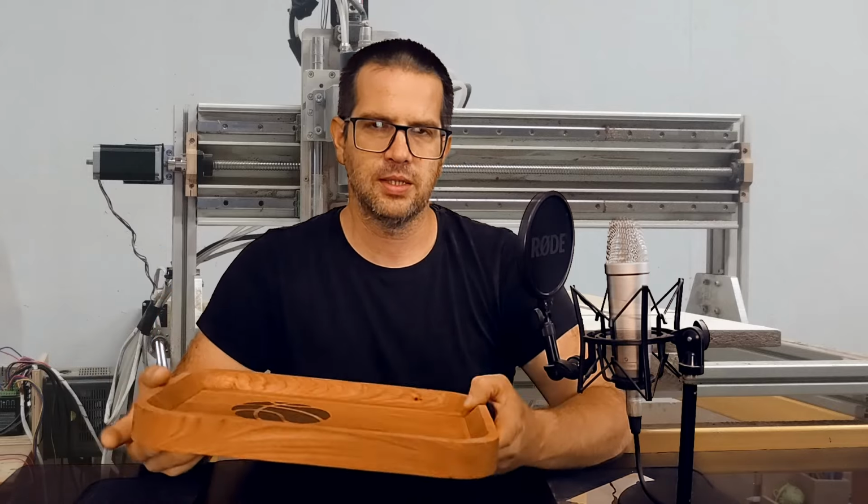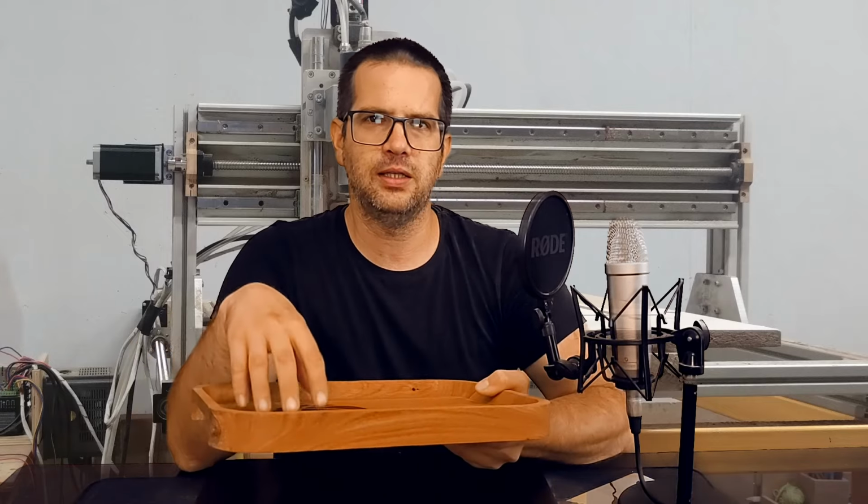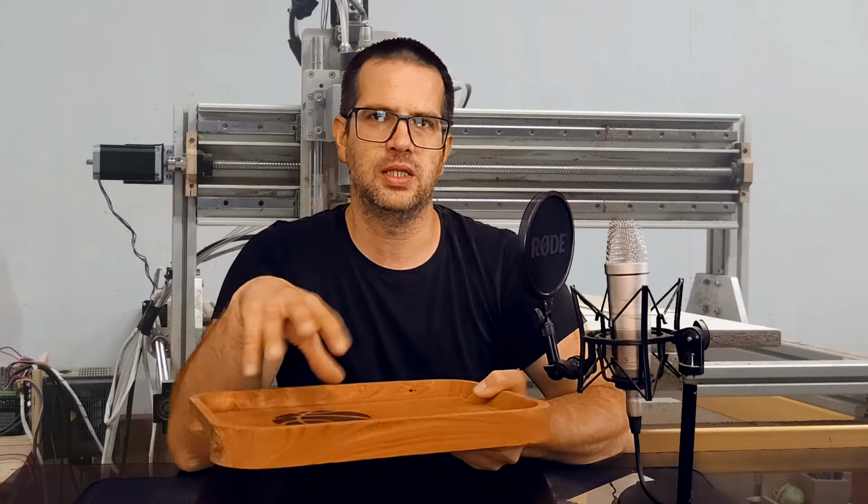We will make this very nice tray which has pockets, has sloped pockets, has inlays, which is kind of complicated if you don't know some little tricks that I will show you today.